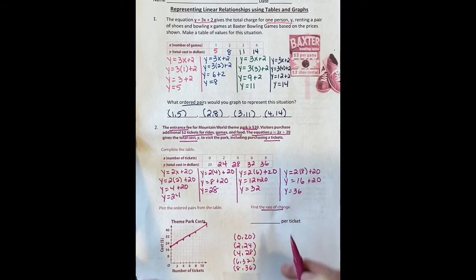Now I want to find my rate of change. So remember, you can either use 2 points and find the change in y and change in x, or you can count the rise and run. I'm going to do it both ways just to make sure you know how to do it both ways. So let's say I want to pick 2 points. I'm just going to pick my first 2 points.